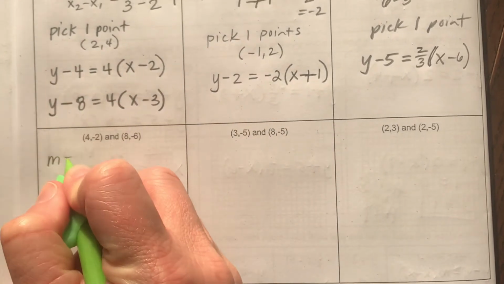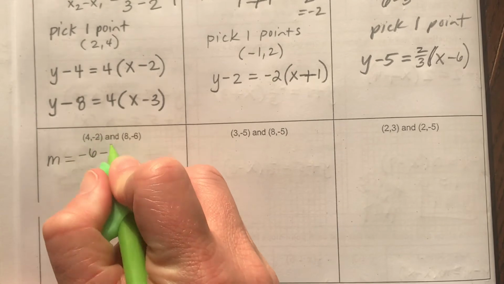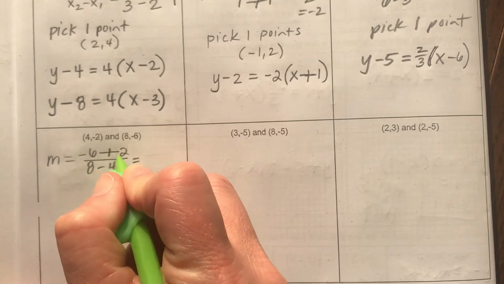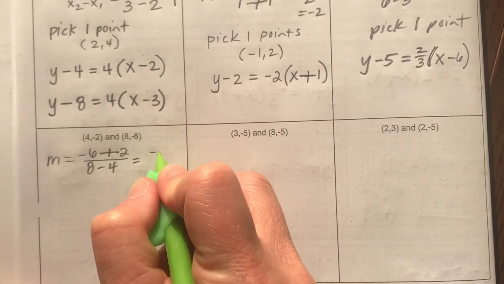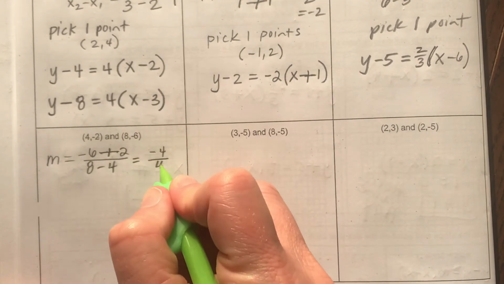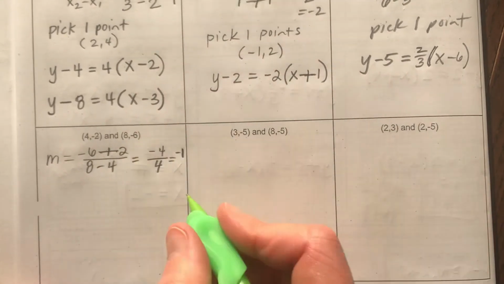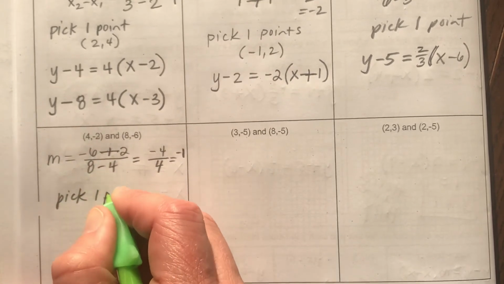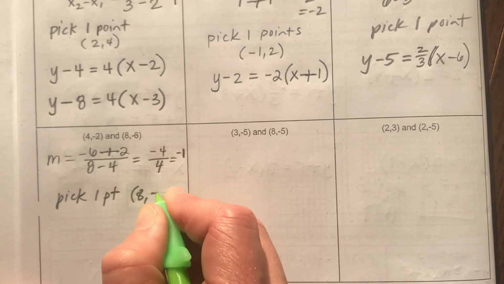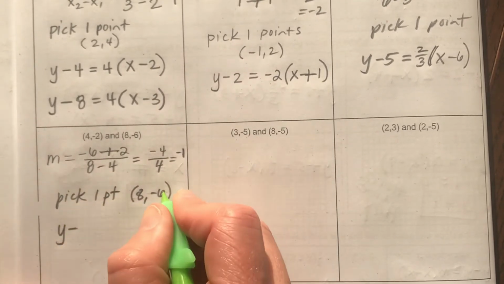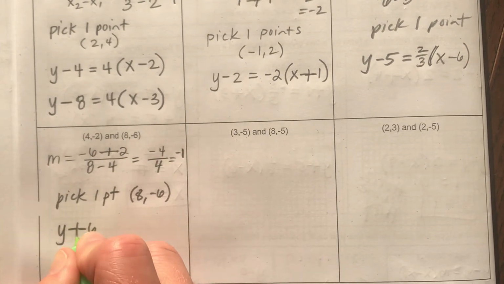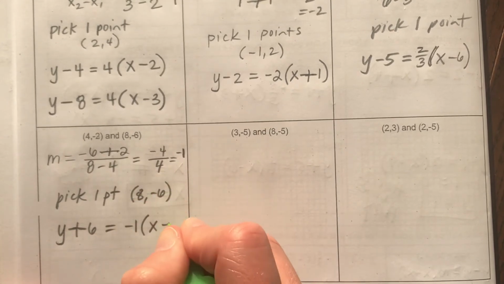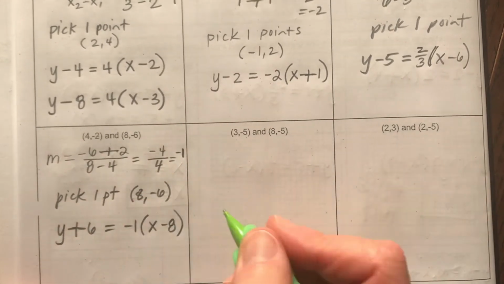So my slope formula first here is going to be -6 minus -2 over 8 minus 4. This is going to be an add because minus a negative, so this numerator is going to be -4. Denominator is +4, which means -1 is my slope. Pick either point, doesn't matter which one. I'm going to use 8 and -6. Y minus my y value, so minus -6, that's going to change to a plus. My slope of -1, and x minus my x1 value, my point, would be 8.